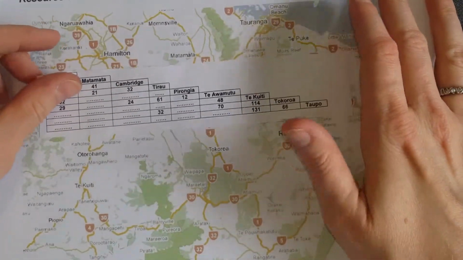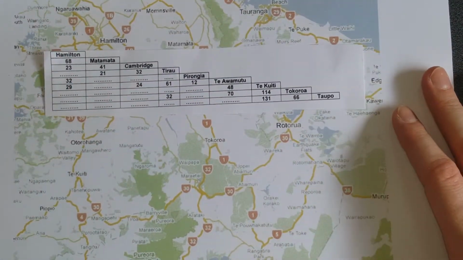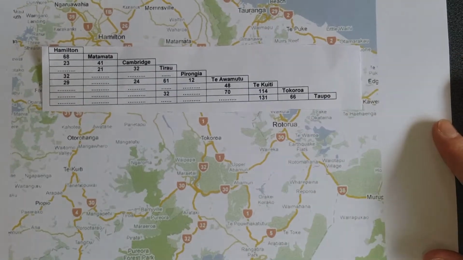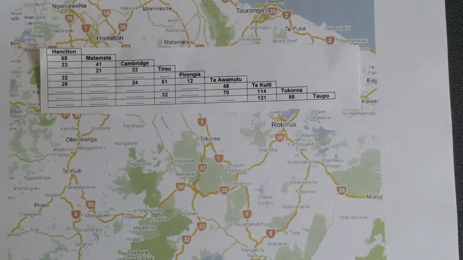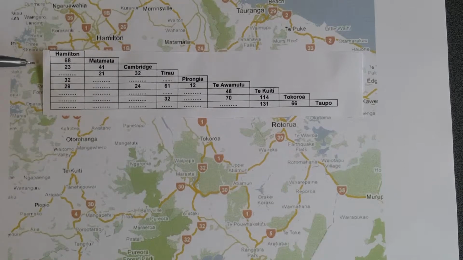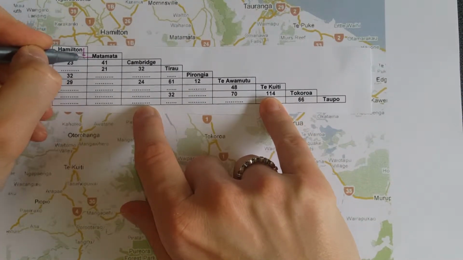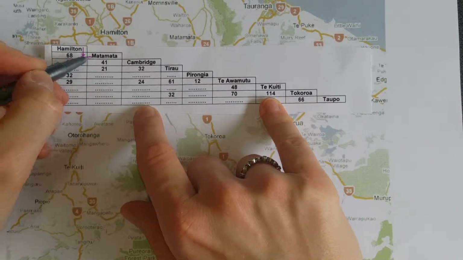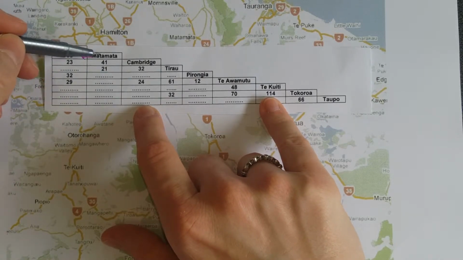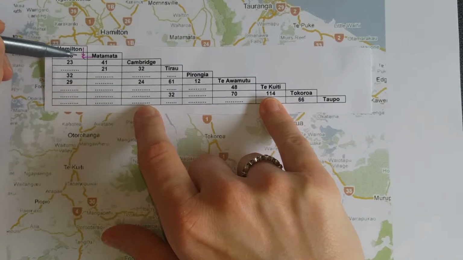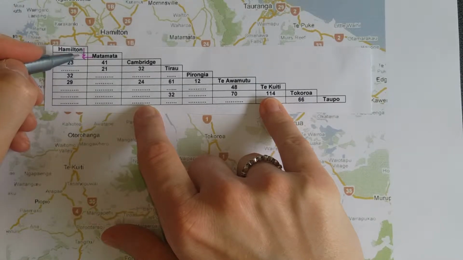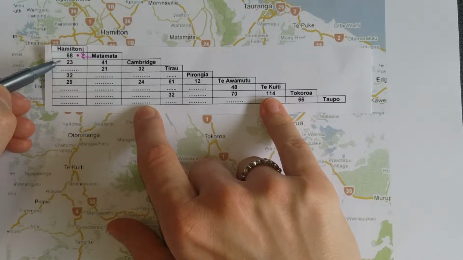Now, the key to this is going to be being systematic and keeping track of what you do so you don't miss something. So I'm going to get a coloured pen and I'm going to mark it off as I go. Now, how you use these tables is the things that touch the area describe the box. So, for instance, Matamata is on this row and Hamilton is on this row, and they meet here. So the distance between them is 68.